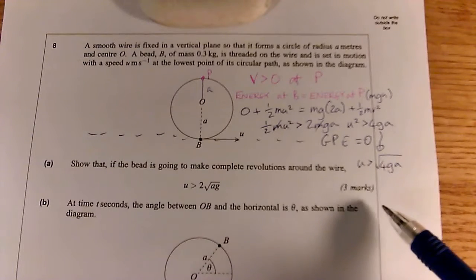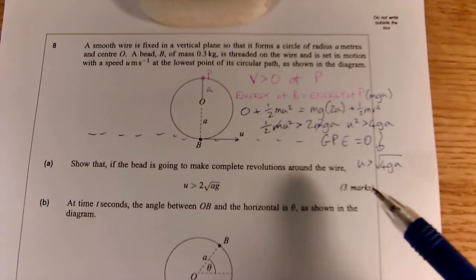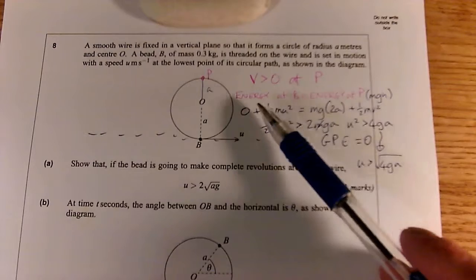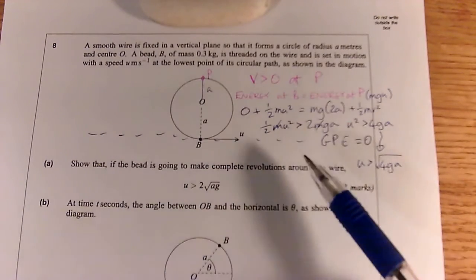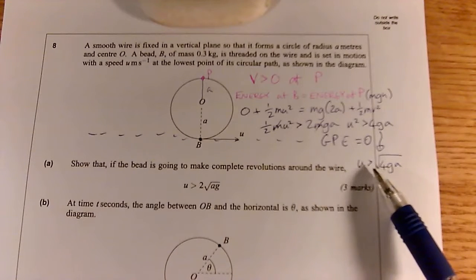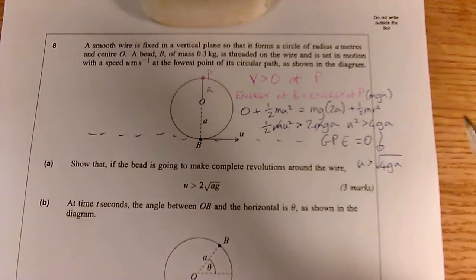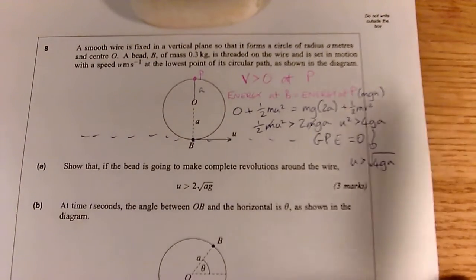So 2 out of 3 is fairly easy here. In order to get the third mark, you need to be clear you're using energy. You need to clearly state that the velocity is greater than 0 at the top, and you clearly need to account for the inequality sign rather than end up with u equals 2 root ag. So they're a bit picky on the mark scheme on that one.